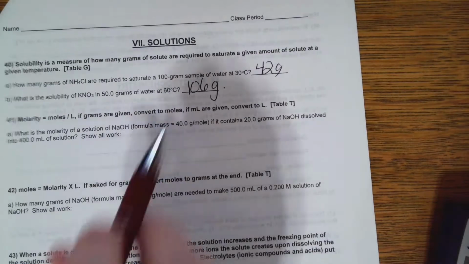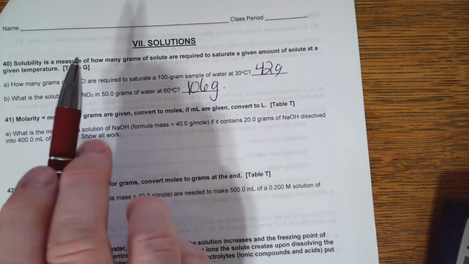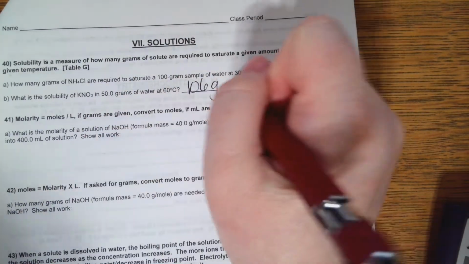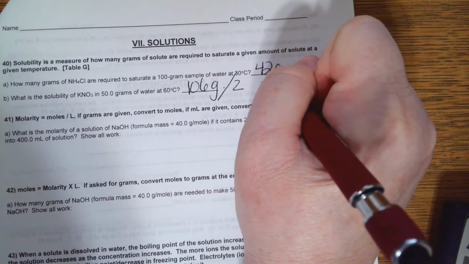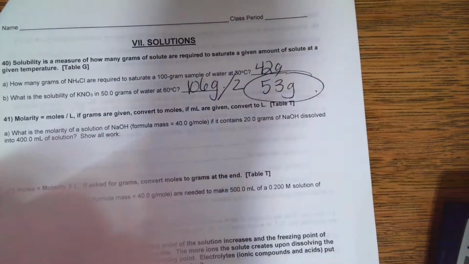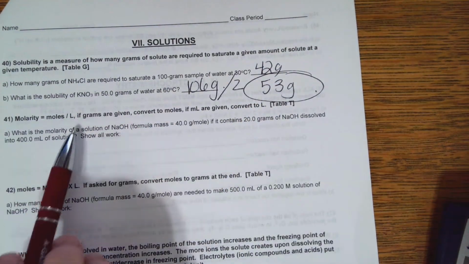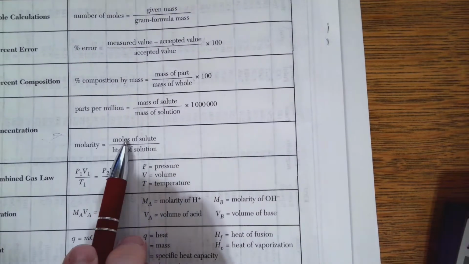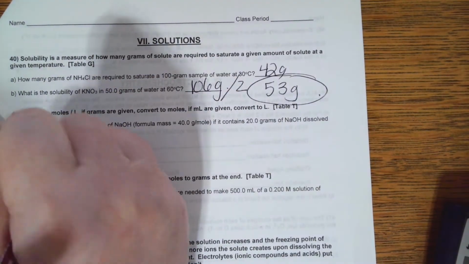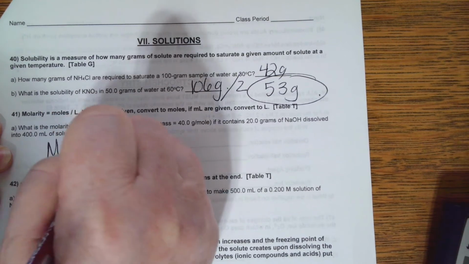100 grams of water. How much water do I have? 50 grams. So cut this in half, and I get 53 grams. Okay, molarity. What is the molarity? All right, so molarity. Moles of solute over liters of solution. So molarity equals moles over liters.